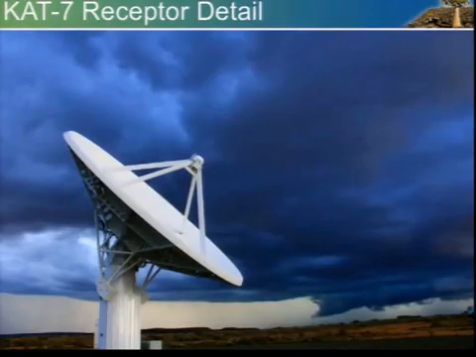So let's look at a single receptor. When I say receptor, I mean the combination of a reflector, the receiving antenna, physical motion control, and a whole bunch of radio frequency components that you need to actually receive a signal. So it's not just an antenna, but we often call them antenna.